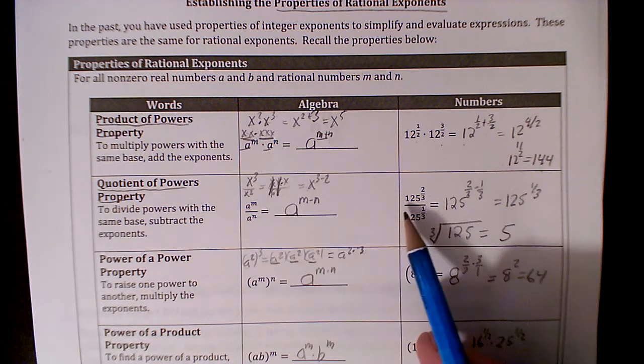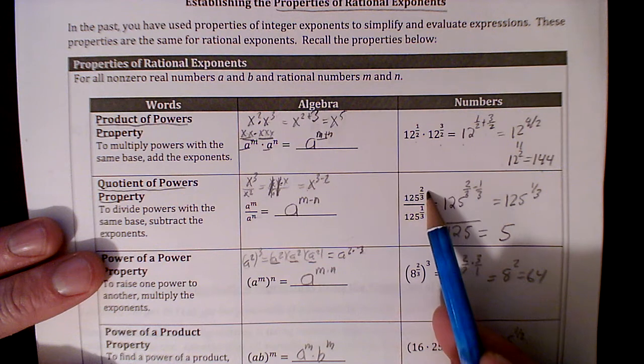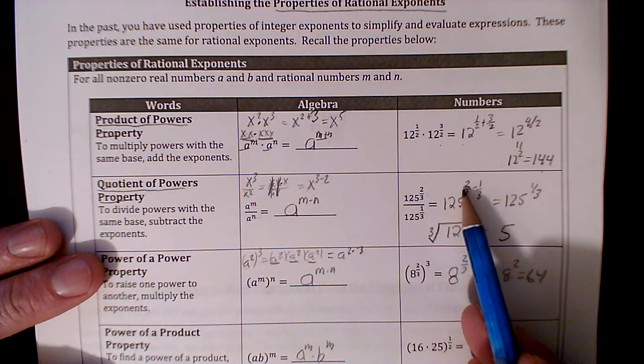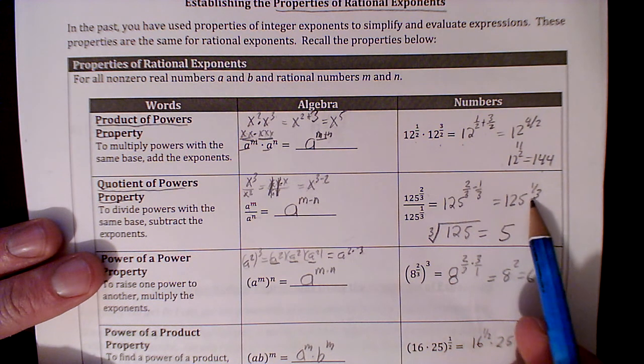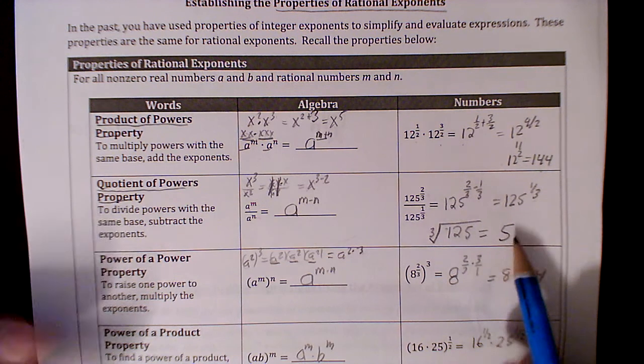Or in this situation, it's 125. Notice my bases are the same, and then I take the top, 2/3, and I subtract the bottom, 1/3. Well, 125 to the 2/3 minus 1/3 is 125 to the 1/3, which, if you remember, the bottom is a root. It's the cube root of 125, which is 5.